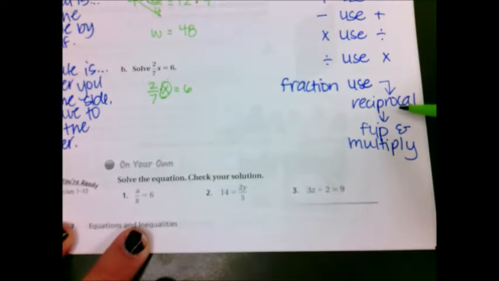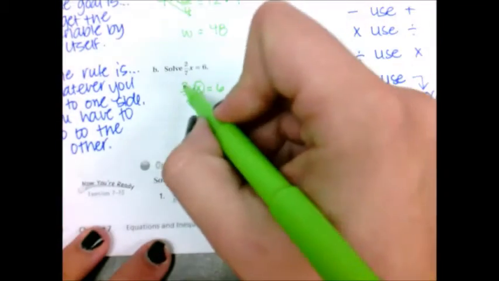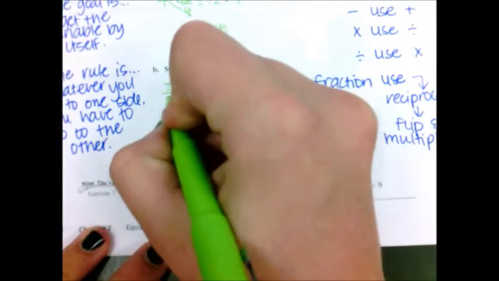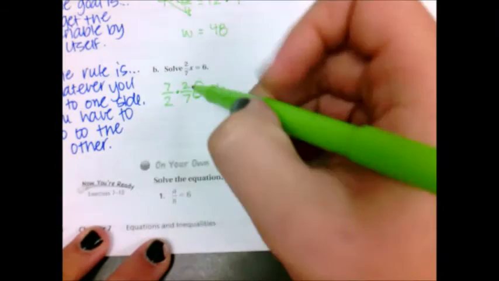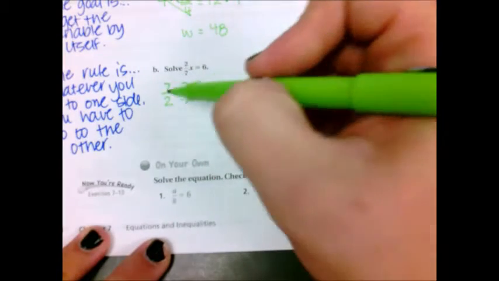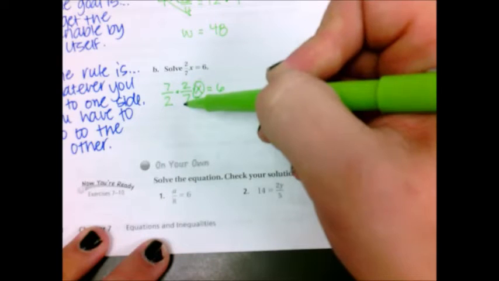We used reciprocals before when we were working with dividing by fractions. To change the division problem into multiplication, the students would find the reciprocal. The reciprocal is when we flip the fraction over. So instead of 2/7, we do 7 divided by 2, 7/2, and then we multiply. What that does is turn this whole thing into one whole.